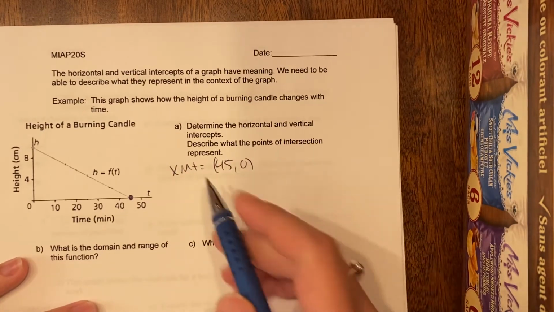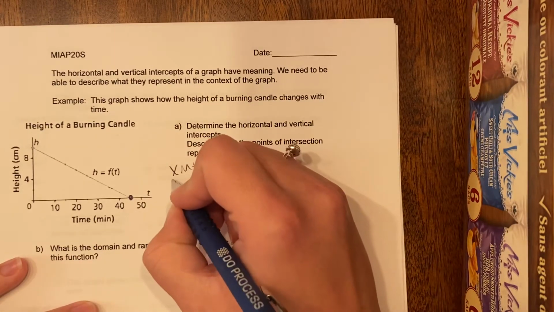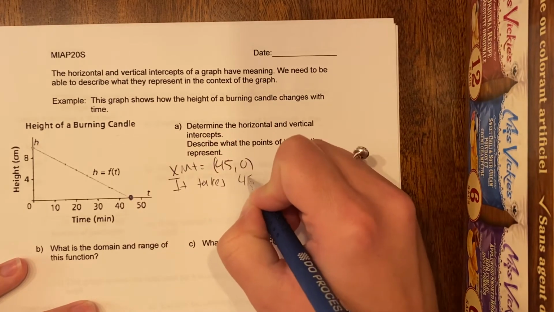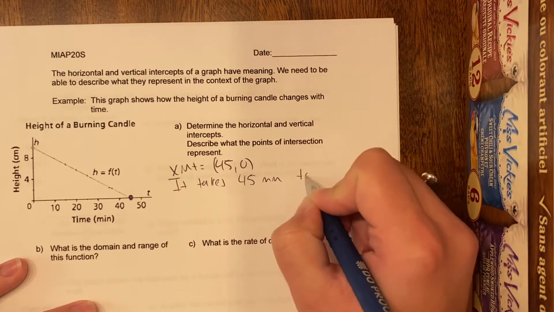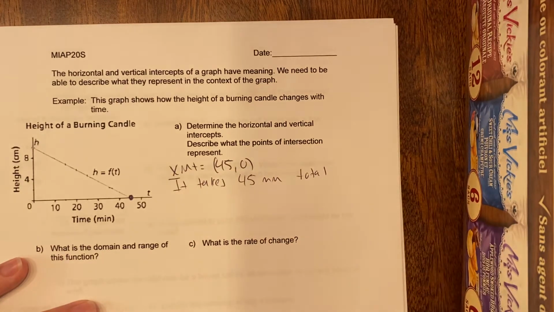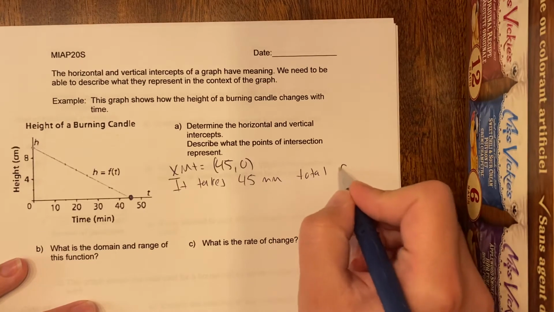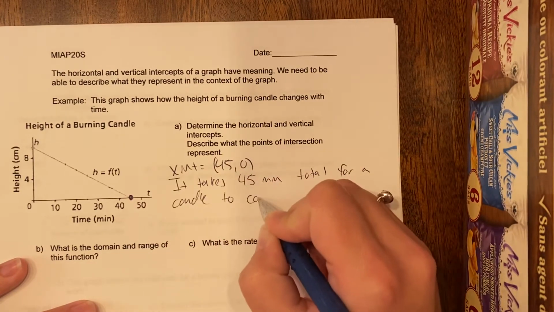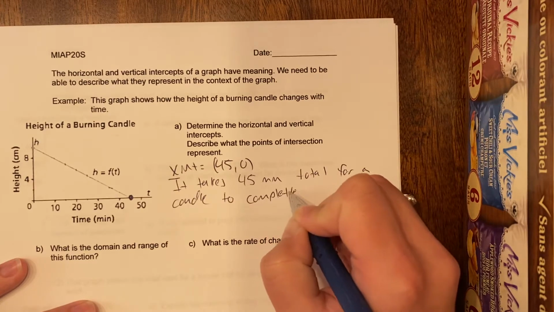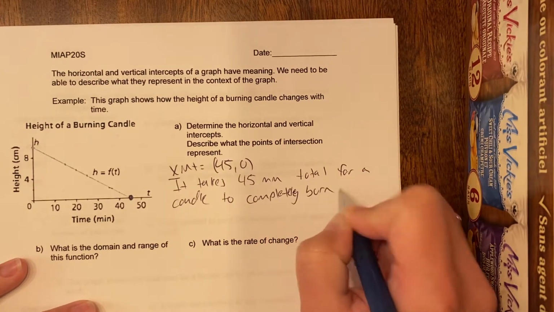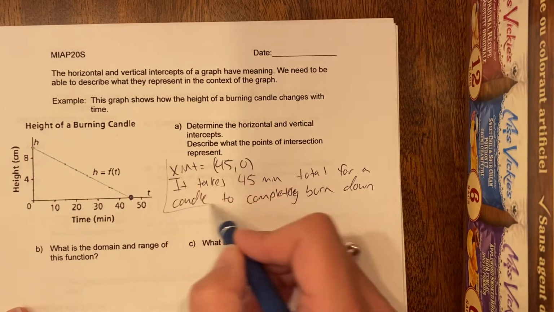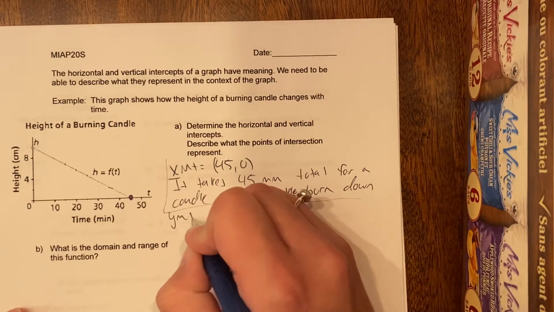So describe what it represents. It would say it takes a total time. It takes 45 minutes total. Notice I use some units in here. 45 minutes total for a candle to completely burn out. When we say burn down, to nothing. That's my x-intercept. Now my y-intercept.